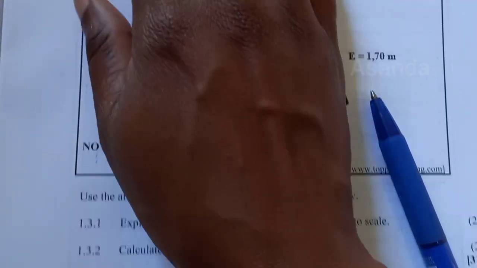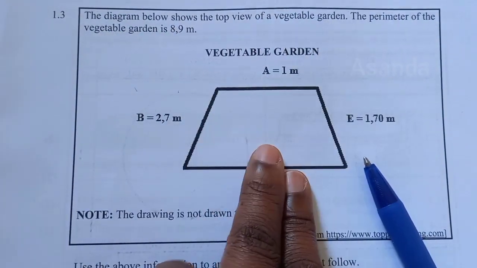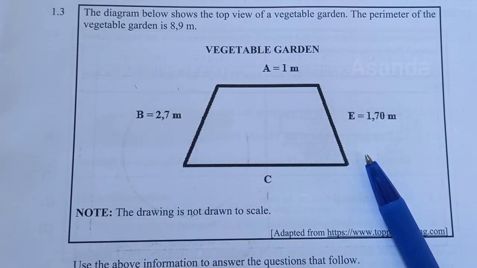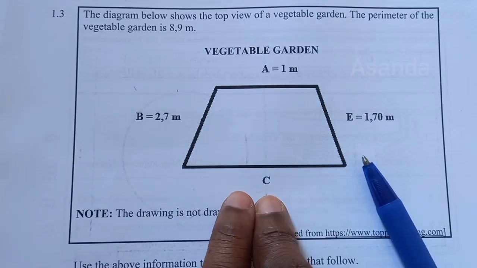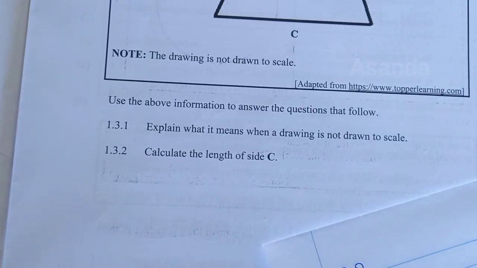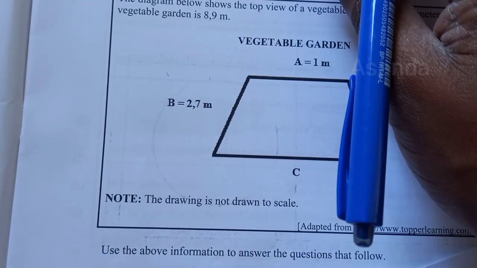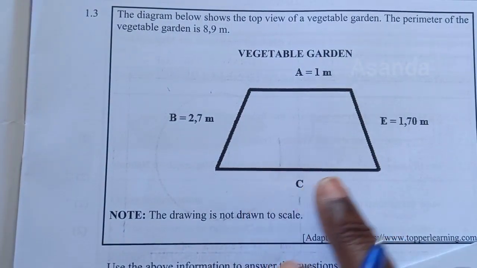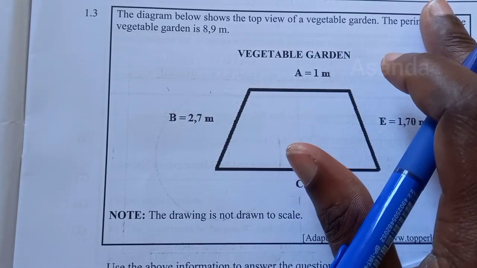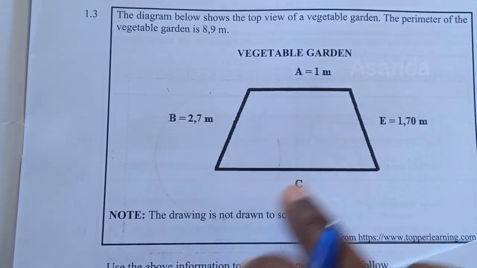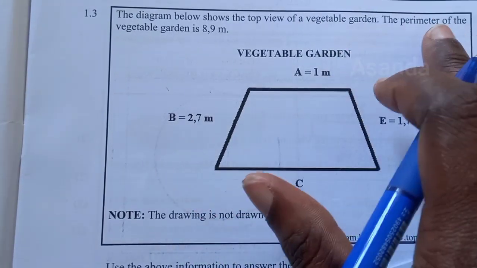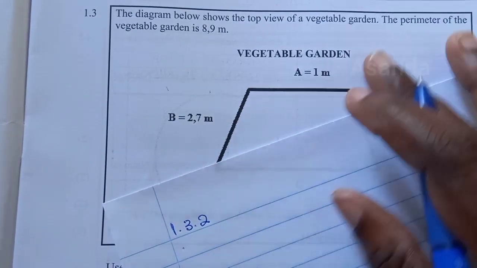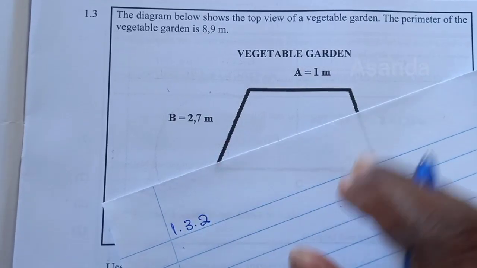So for example, this is actually a vegetable garden. So this drawing, the measurements on the plan do not correlate with these actual measurements that are given here. Calculate the length of C. Like I said, to calculate the length of C is going to be very easy in this question, because of the total distance. So this is why you need to know what a perimeter is. If you don't know what a perimeter is, then we're going to struggle getting C because you need the perimeter. Remember, the perimeter is equal to total distance, A plus B plus C plus D, right?